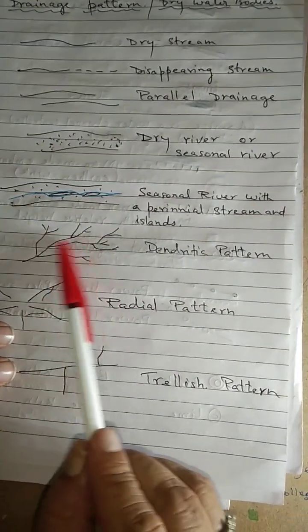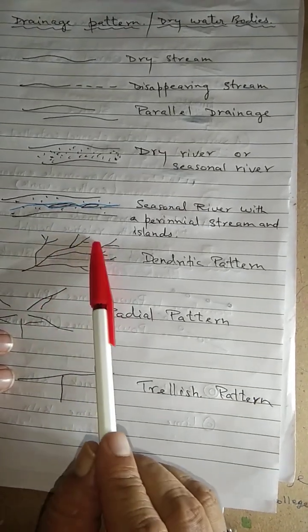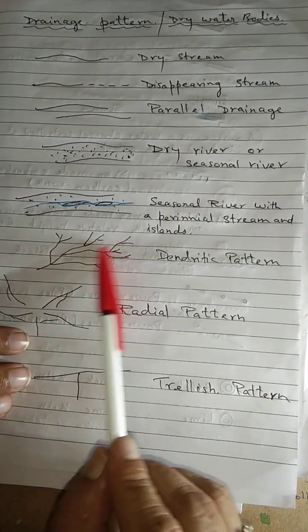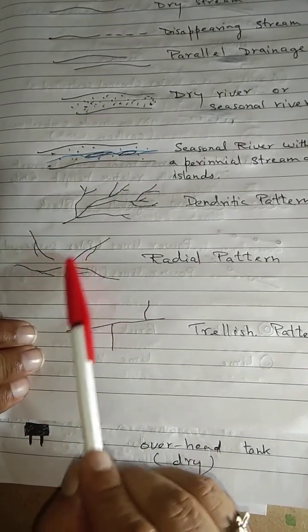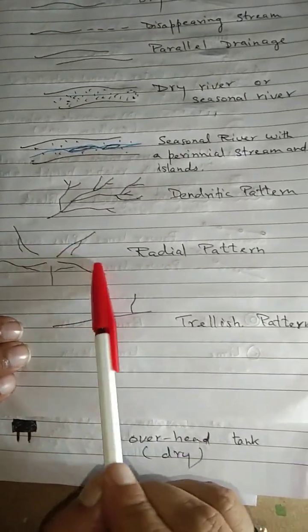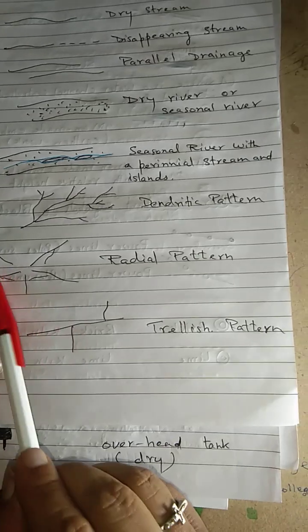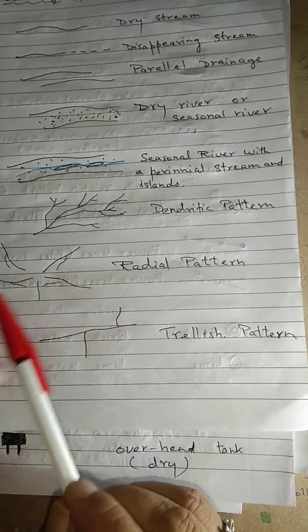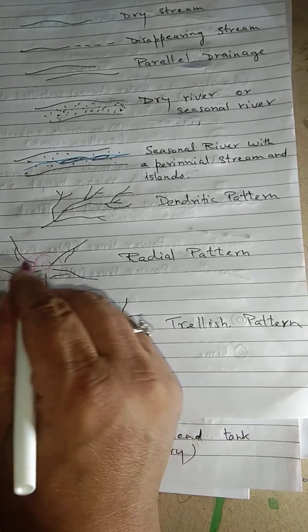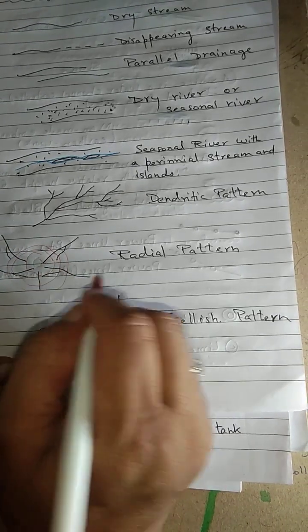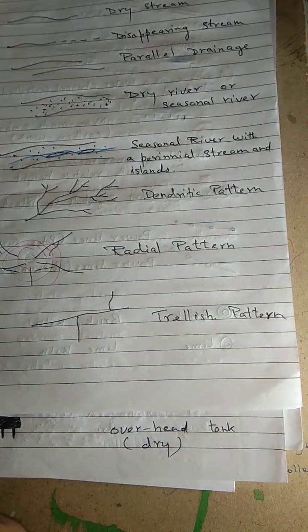This type of drainage pattern is called a dendritic drainage pattern. You know dendrites, neurons. It's very similar to dendrites, very similar to neurons. Therefore it is a dendritic pattern. This looks like a radius. It starts from a mountain and flows downwards. These are river streams flowing in different directions. Here there will be something like a contour line, and the rivers will be flowing in different directions. This is called a radial pattern.